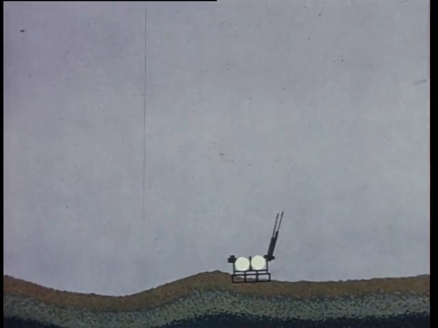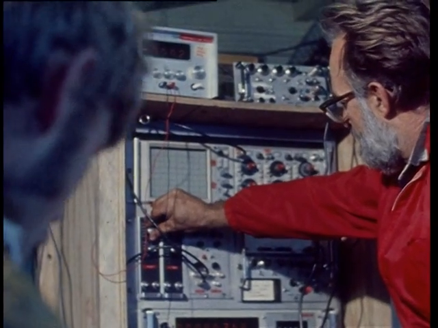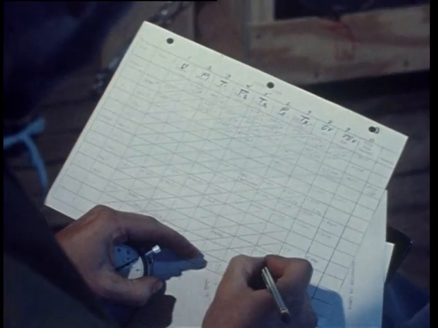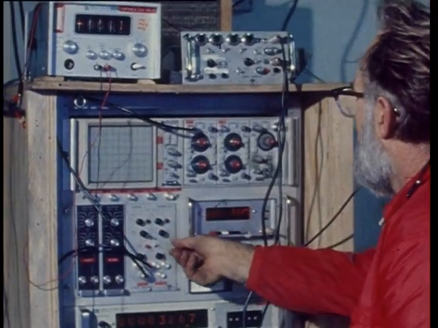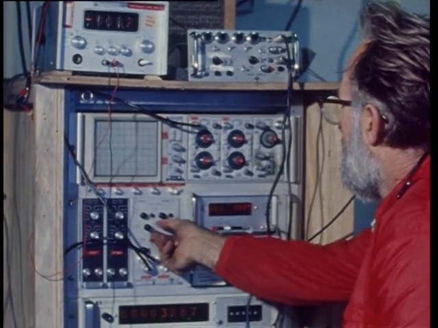For the first few hours, the capsule transmits acoustic signals through the water, which enables the scientist on board ship to check that it is functioning correctly. If so, it is left for a month to record internally.